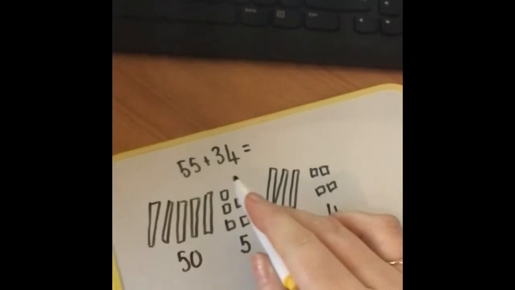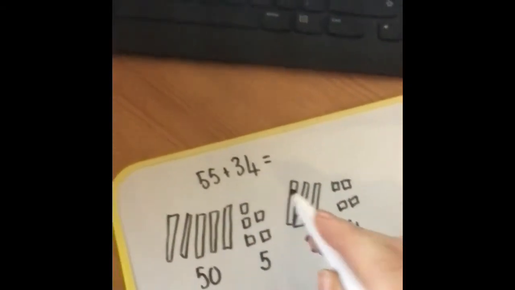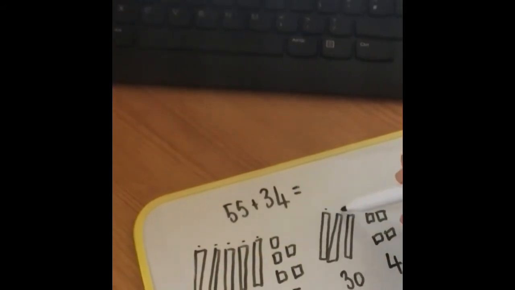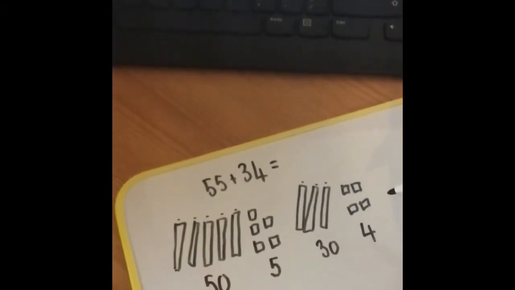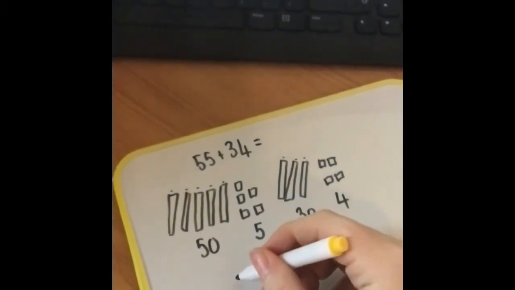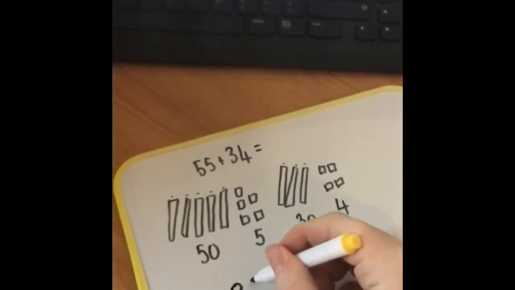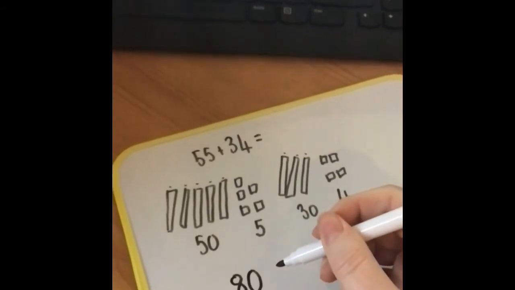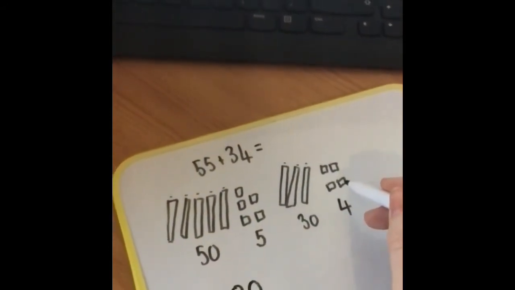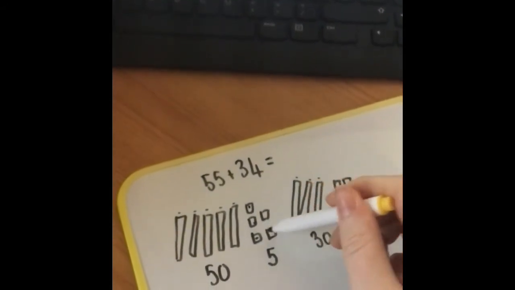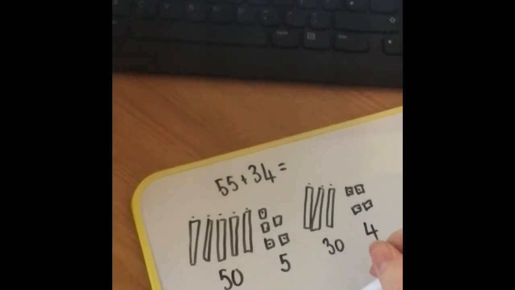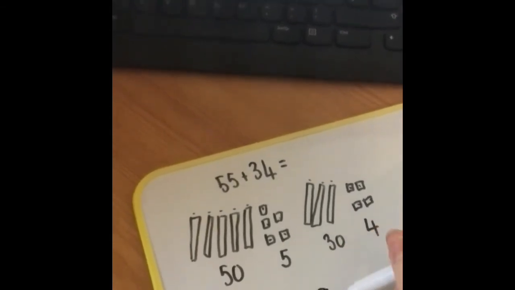So first of all, we count all the long rods. So let's just count them. 1, 2, 3, 4, 5, 6, 7, 8 rods. Do you remember what that 8 would be? 8 tens would be 80. Well done. Then we're going to count all the ones, so our cubes. 1, 2, 3, 4, 5, 6, 7, 8, 9. 9. So now we've got 80 and 9.